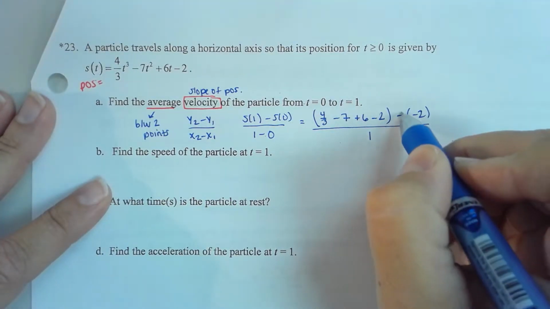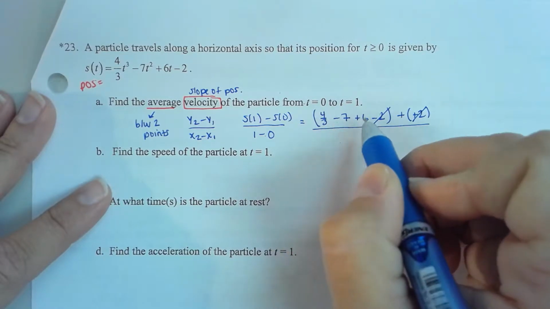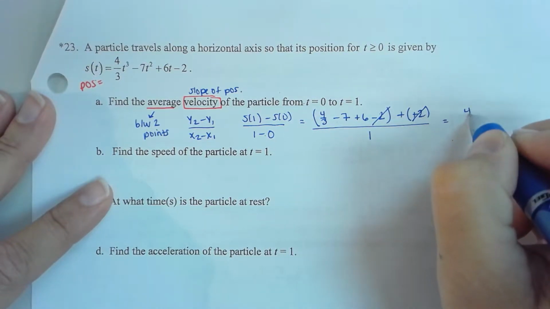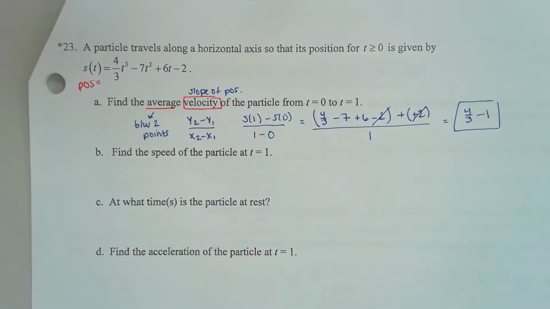So I have a negative 2 and then I have a positive 2, so those are gone. I have a negative 7 plus 6, so I have a negative 1. So I have 4/3 minus 1 all over 1, or 1/3. Okay.